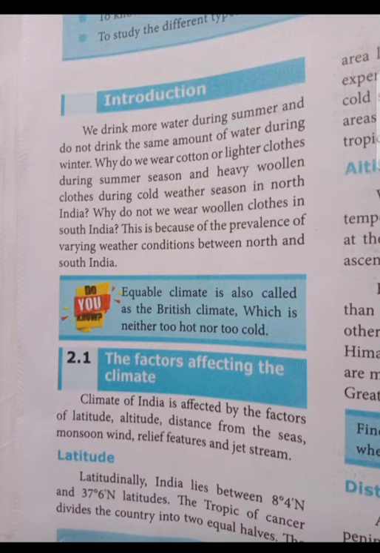Latitudes. Sir, in which continent are all the important latitudes found? In Africa. If you go through the map of Africa, you can see the equator, Tropic of Cancer, Tropic of Capricorn, all the parallel lines moving across that continent.